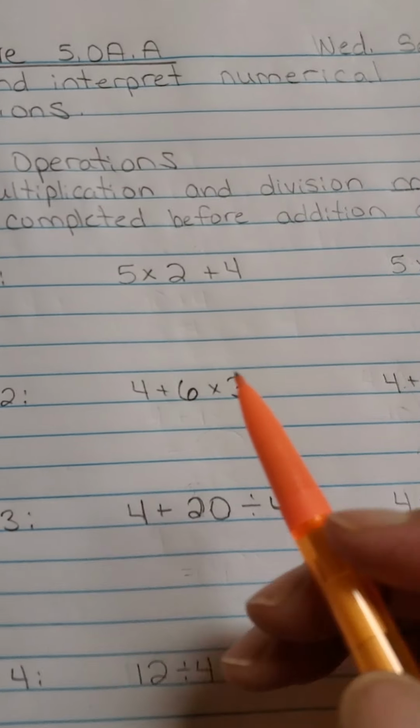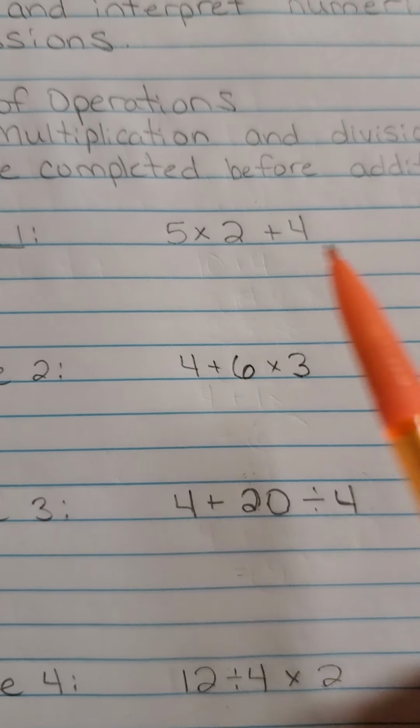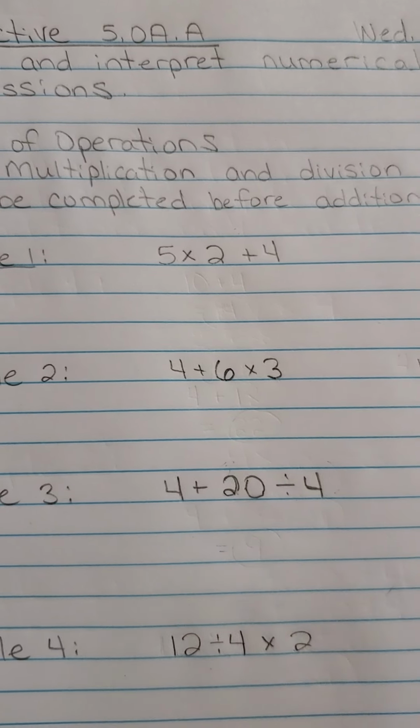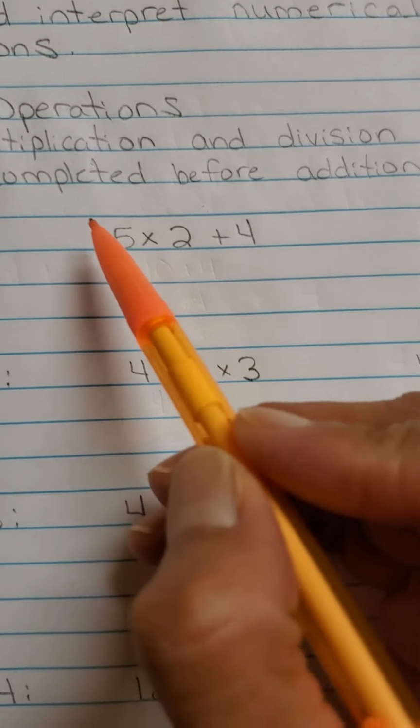Let's take a look here at 5 times 2 plus 4. So remember our rule, multiplication and division must come before addition and subtraction. So here we will do 5 times 2 first. So 5 times 2 is 10 plus 4. 10 plus 4 equals 14. And that's your answer.